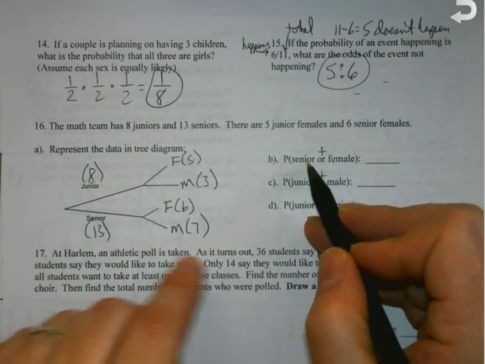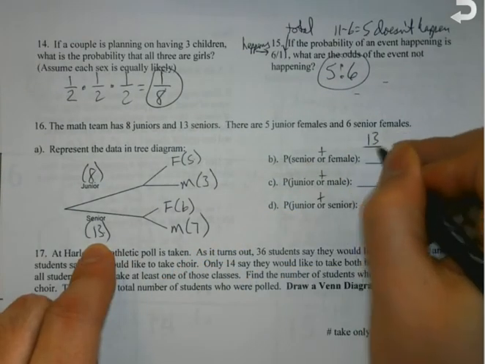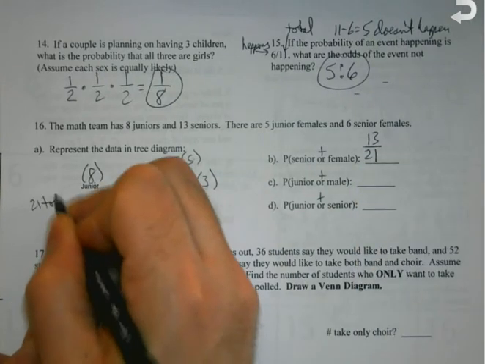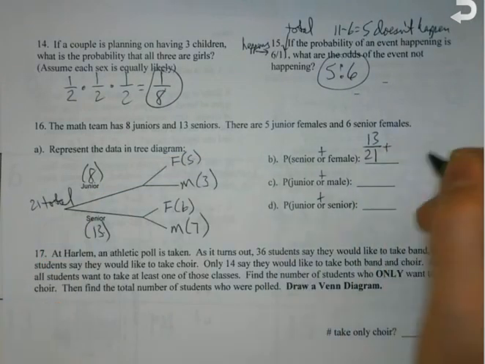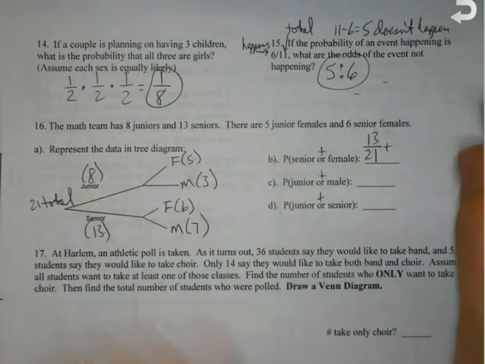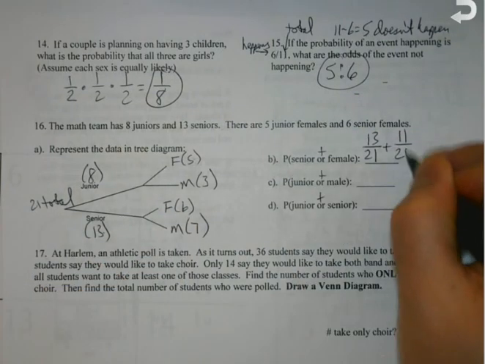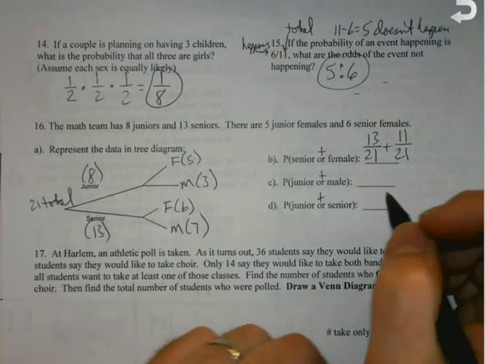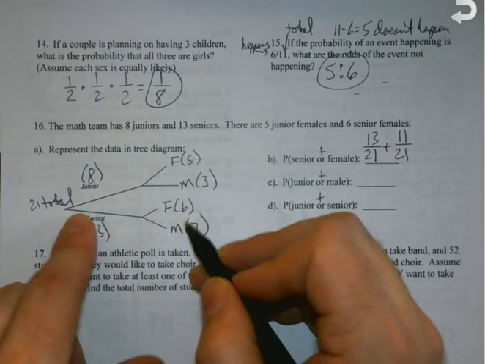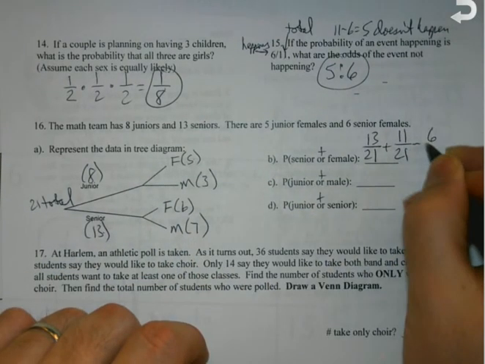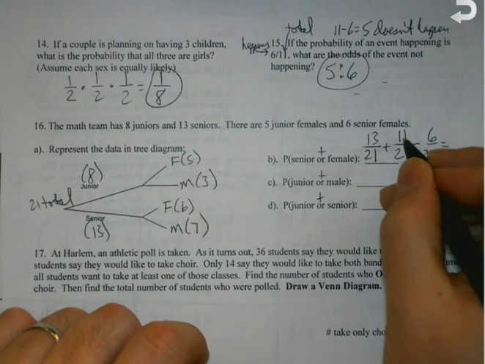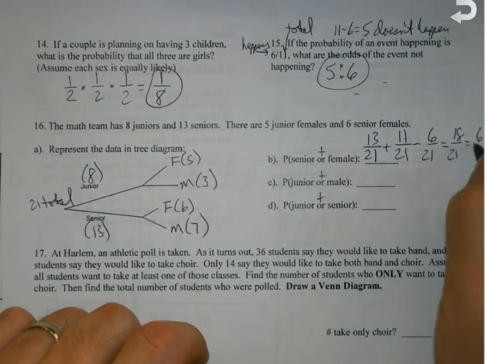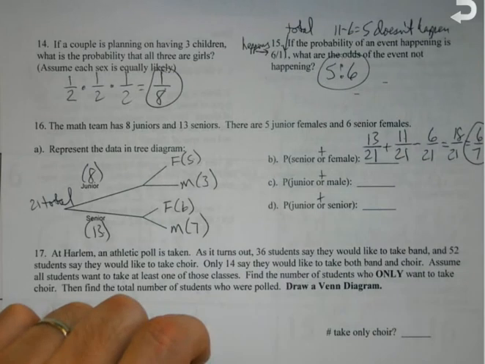Senior, how many seniors are there? 13 out of 21 total students. Females, how many females? We got 11. And how many senior females do we have? 6. 24 minus 6 is 18. And we'll get that worked out.